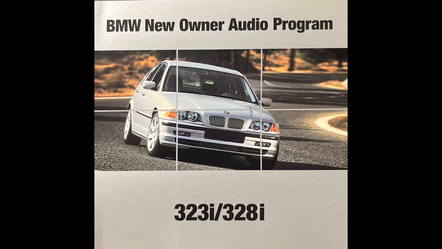Segment 8. Instrumentation, Indicators, and Warning Lamps. The instrument cluster provides critical information about your car's operational status. It is important that you understand the information available through the instrument cluster.